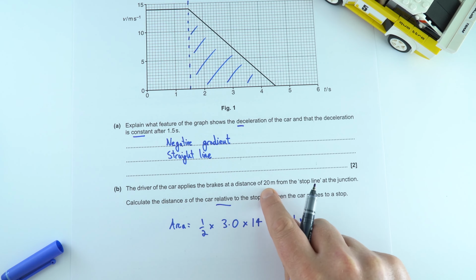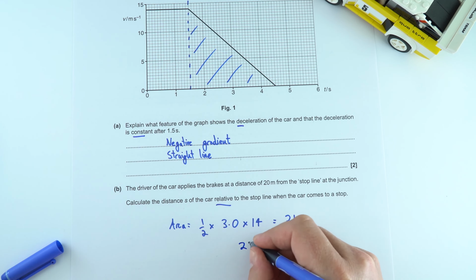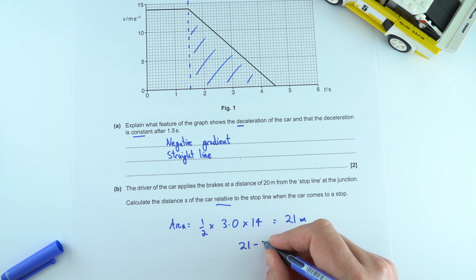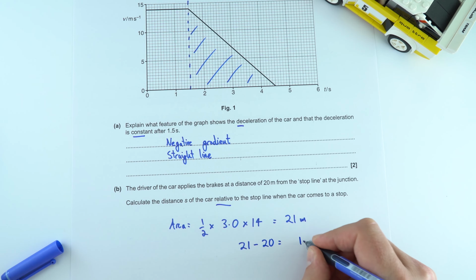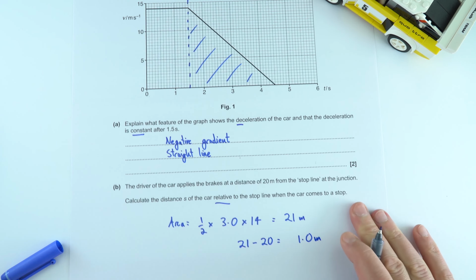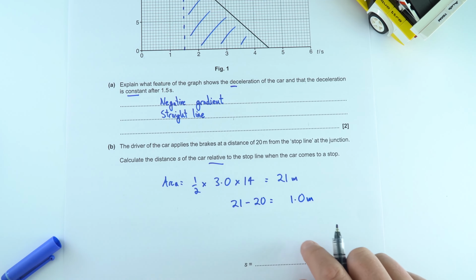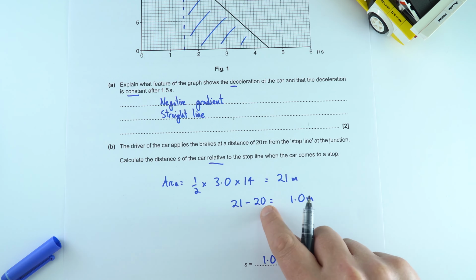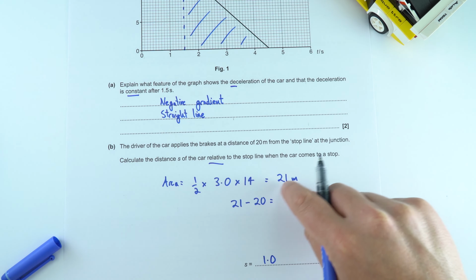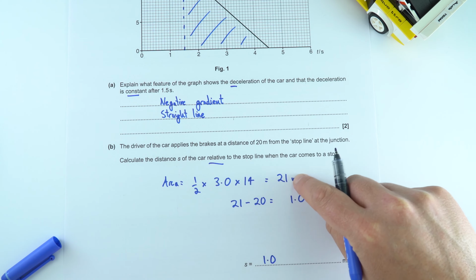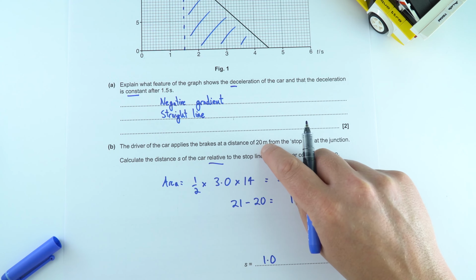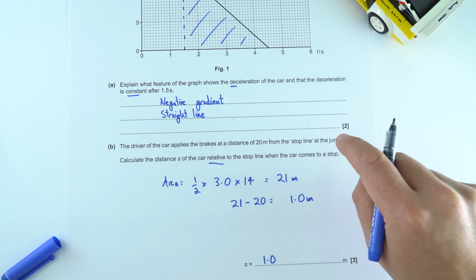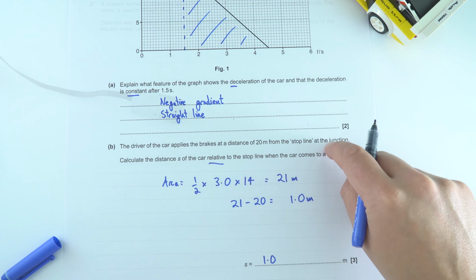But that was at 20 metres before the stop line. And therefore, if we look at the distance, it's going to be 21 take away 20, which equals 1.0 metres. So the answer for part B here was just equal to 1.0 metres. And I think a lot of people worked this out correctly as 21 metres, but they forgot to take off 20 to get the distance from the stop line at that junction.